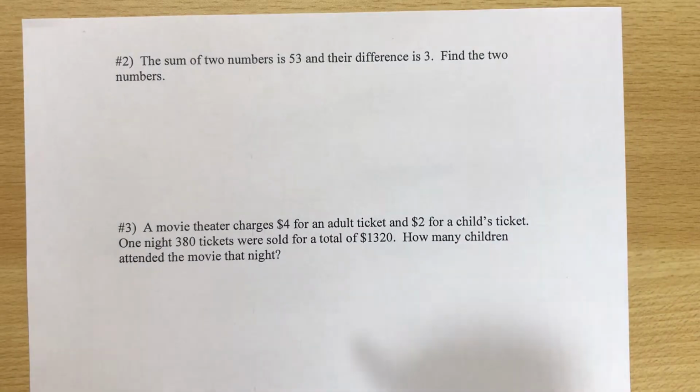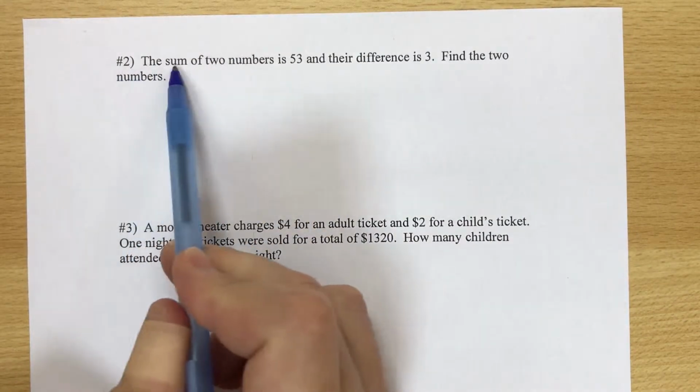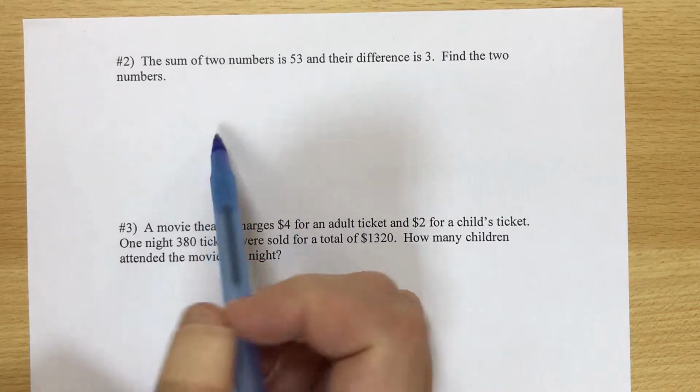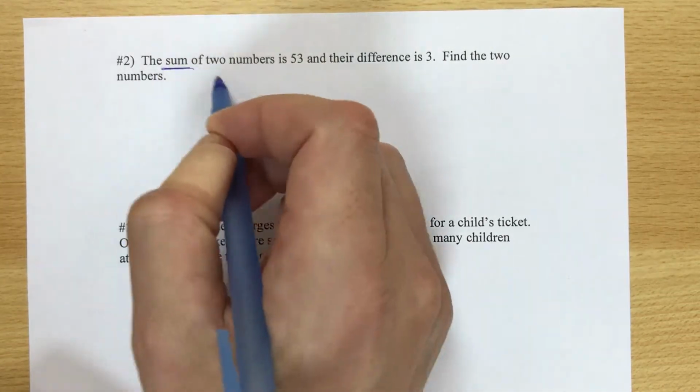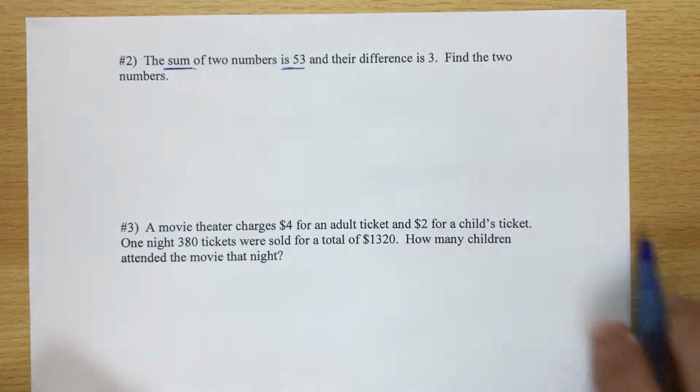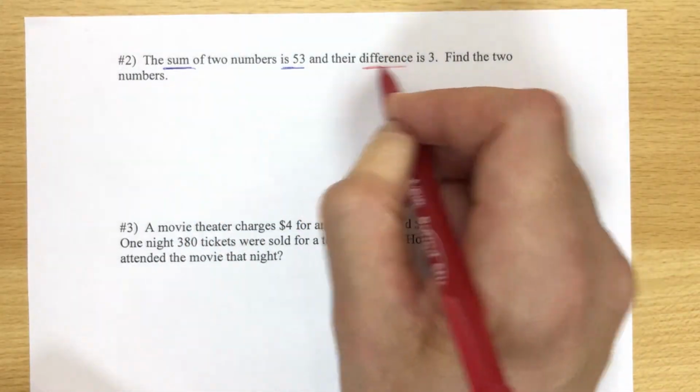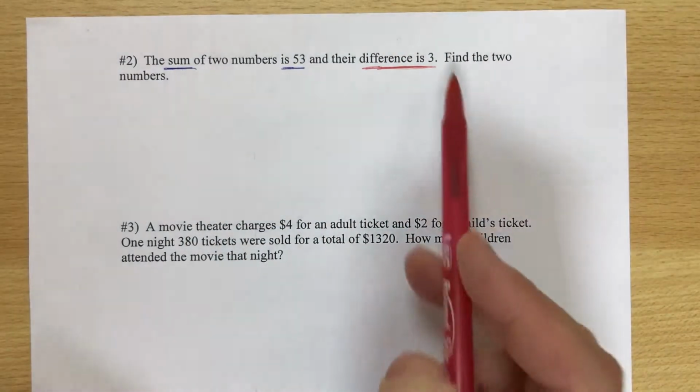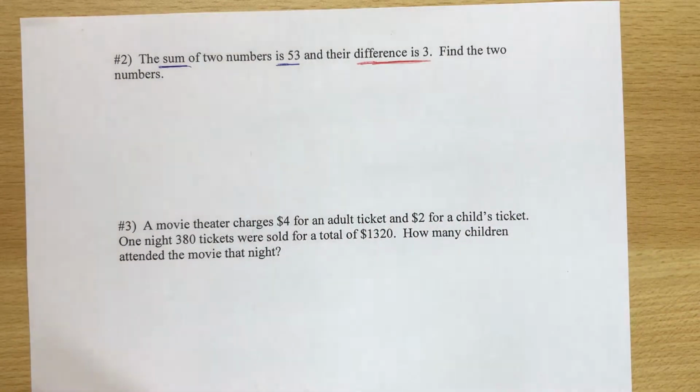All right, so we're back for part 2. Let's take number 2. Let's do a number example here. The sum of two numbers is 53. Their difference is 3. Find the two numbers.